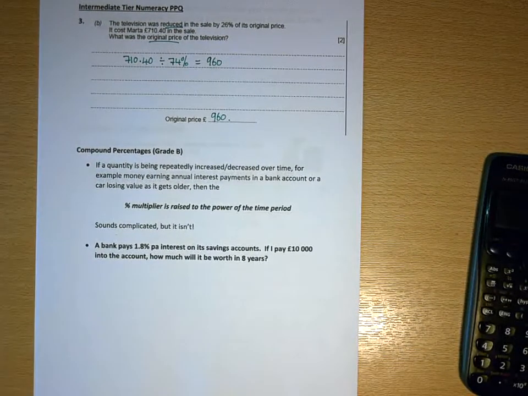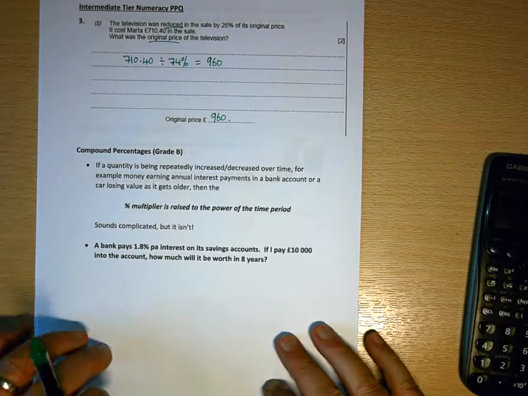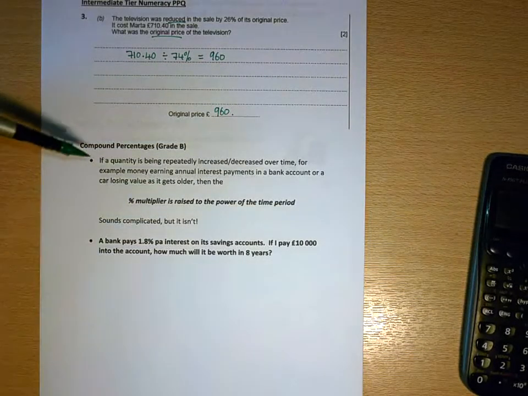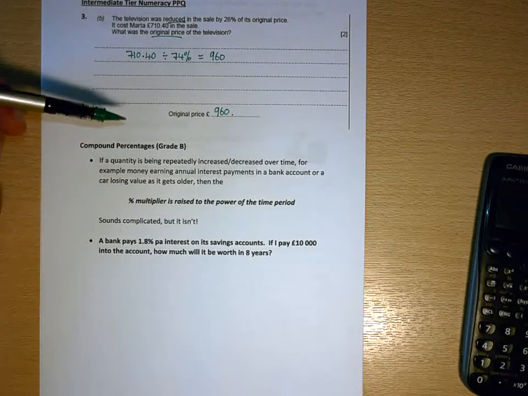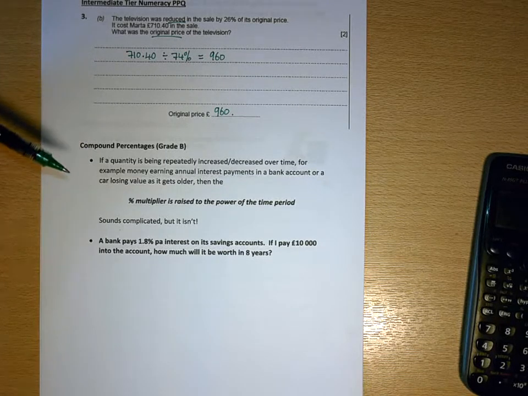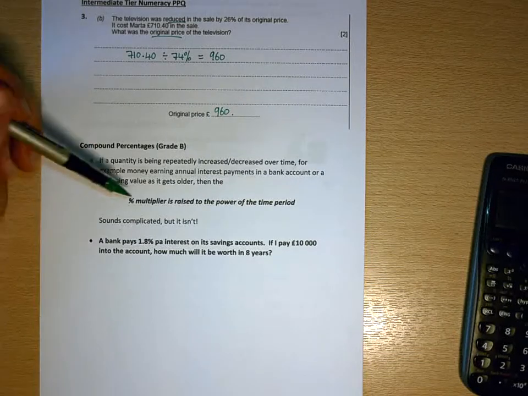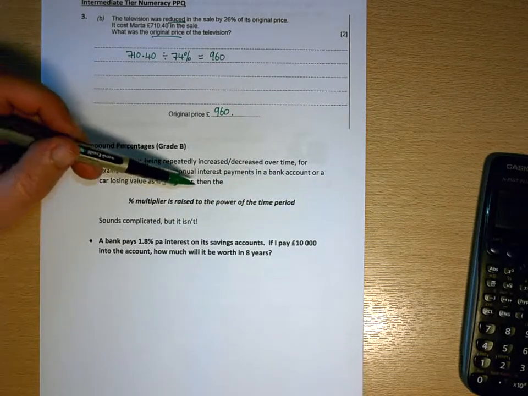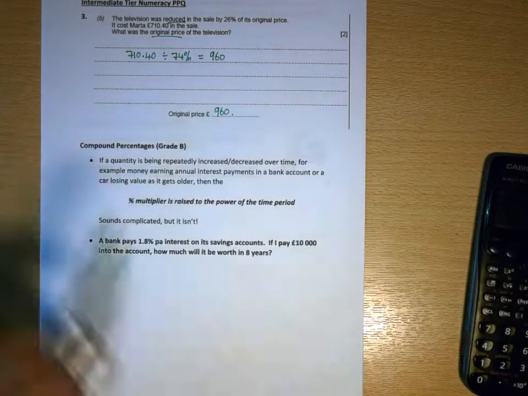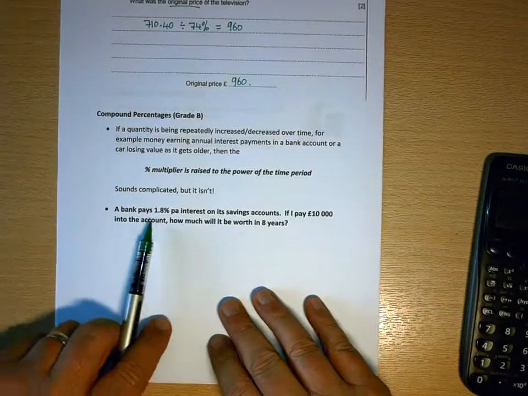So that's reverse percentages. The other grade B topic is compound percentages. Now, sometimes these can be grade C, but they're appearing now on numeracy papers in slightly more complicated ways. If a quantity is being repeatedly increased or decreased over time, for example, money earning interest payments in a bank account, or a car losing value as it gets older, then the percent multiplier is raised by the power of the time period. That sounds complicated, but it isn't, and I'll show you why that is here.